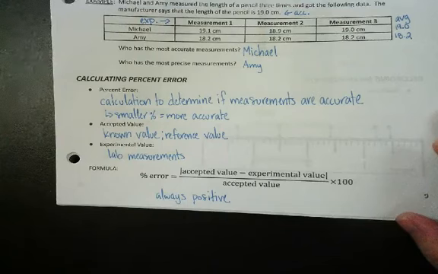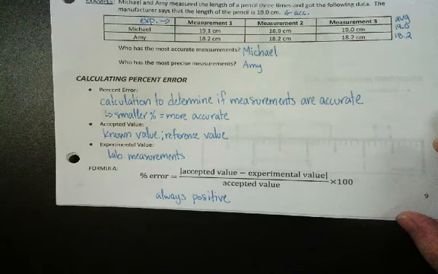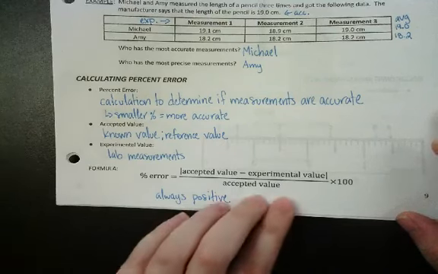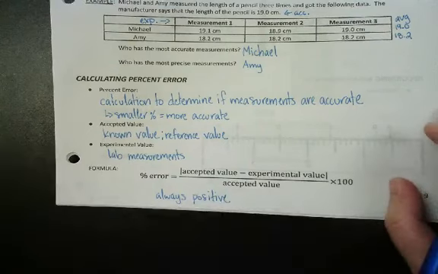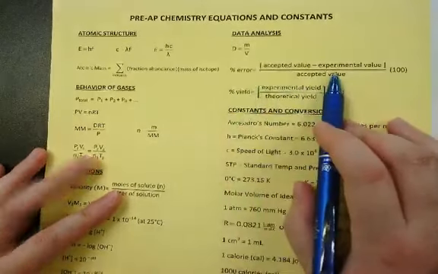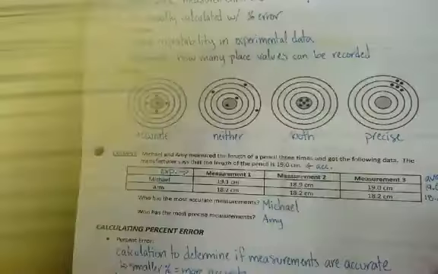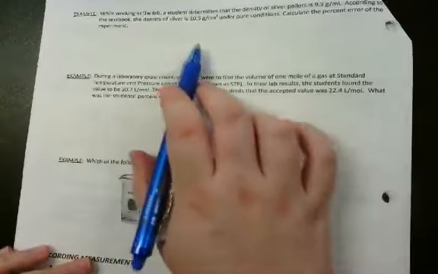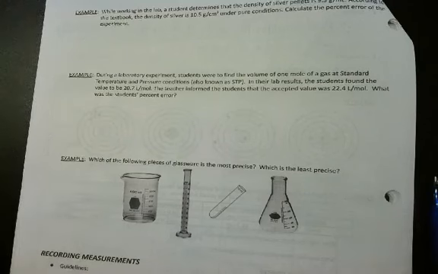The hardest thing when calculating percent error is just identifying what's your accepted and what's your experimental. That's going to be the most common mistake that you make. Okay? This is the formula. You do not have to memorize it. It is, in fact, on your formula chart. So over here under data analysis, you've got percent error right here. Okay? So what I want you to do is on the next page, do this first example. So go ahead and try and calculate that.